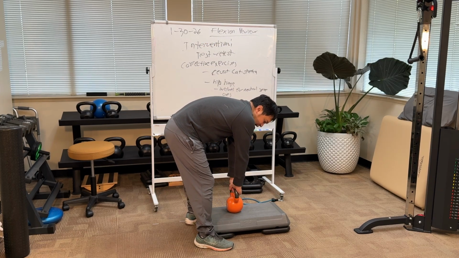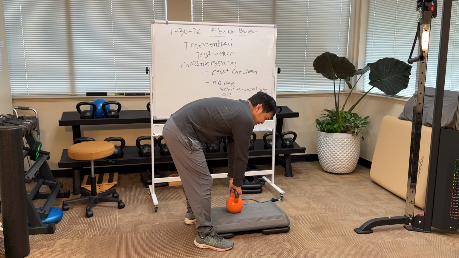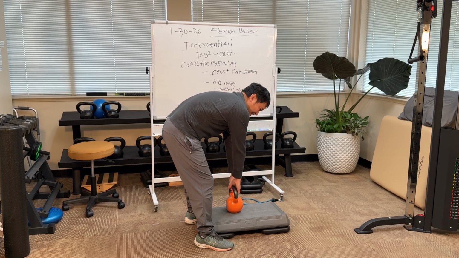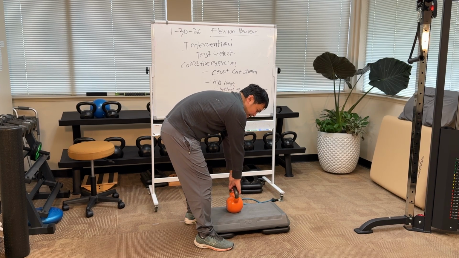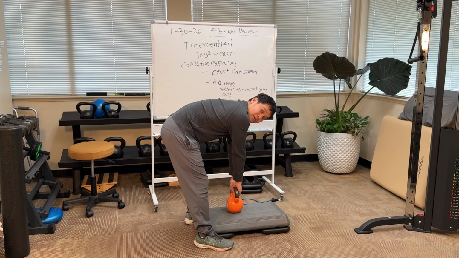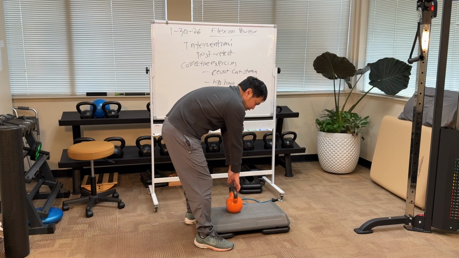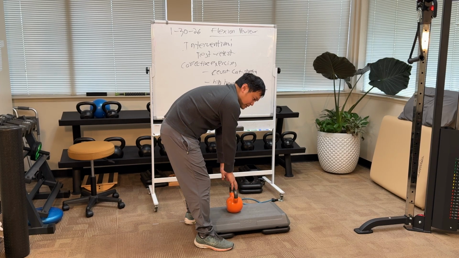I like to have them grab on with a flexed spine first. Show it to them in the mirror so you can teach them this is how not to lift. With a flexed and rounded spine, that's how you'll pop a disc, that's how you can strain a muscle. It's just not a good way to lift weights, with a spine in flexion.